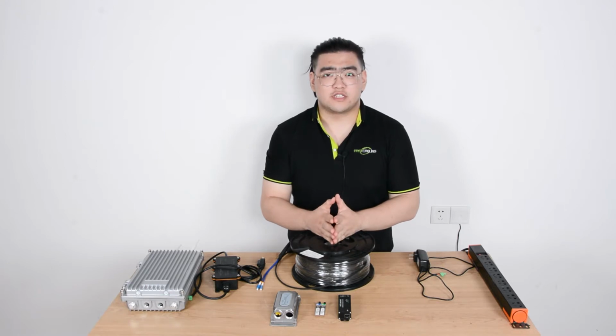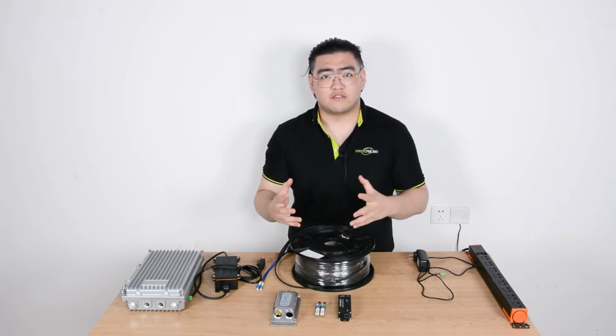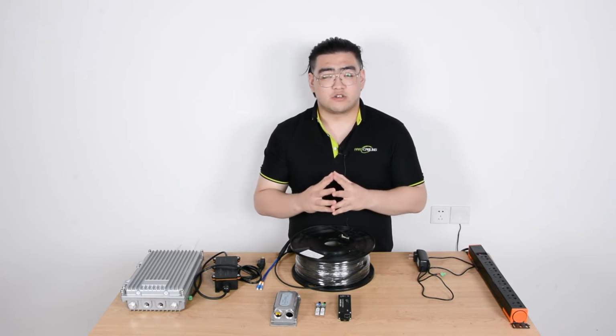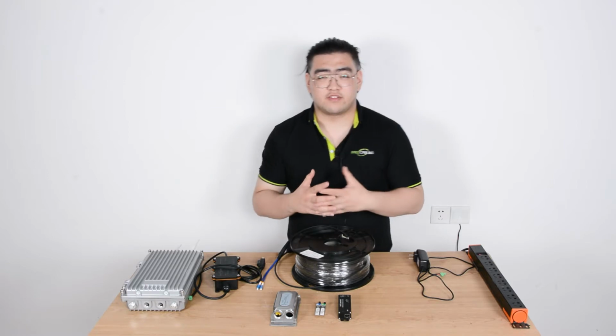Why are we not using regular PoE technology? Well, the PoE technology is limited to 100 meters. If we don't have any special devices to repeat the signal, usually a PoE signal only goes 100 meters. After that, we're going to need those special devices to repeat the signal.